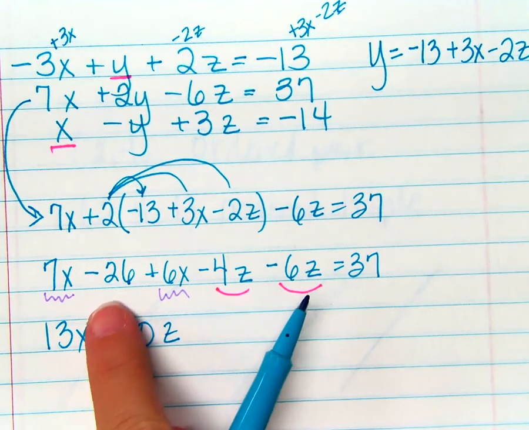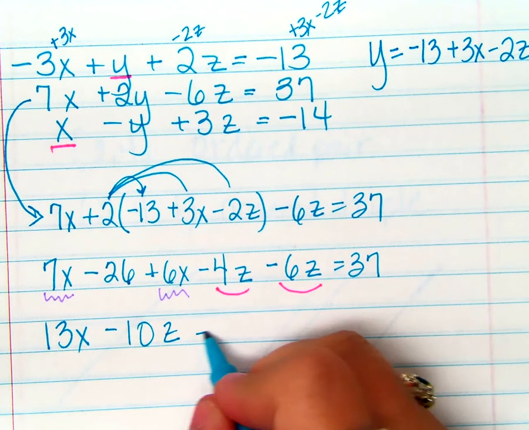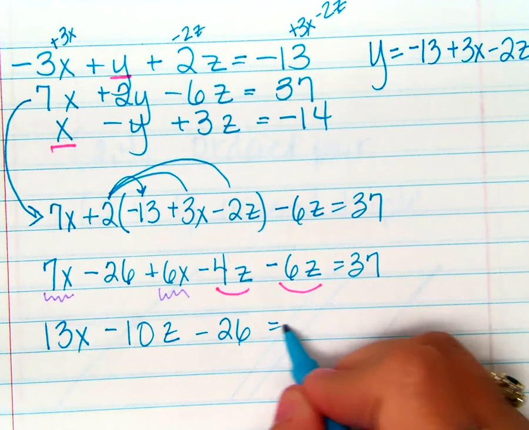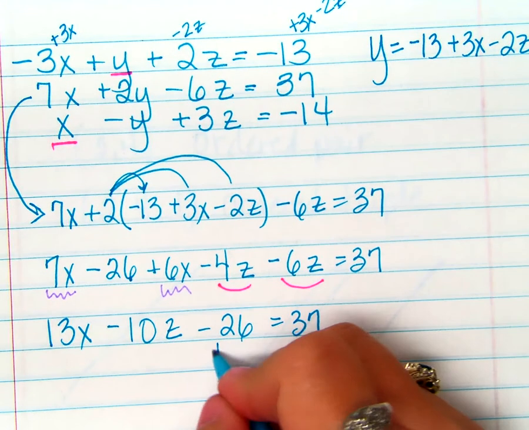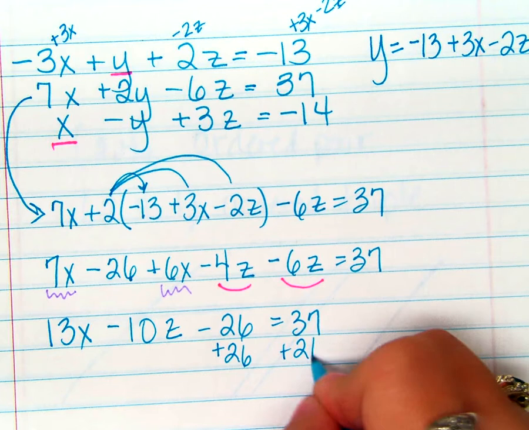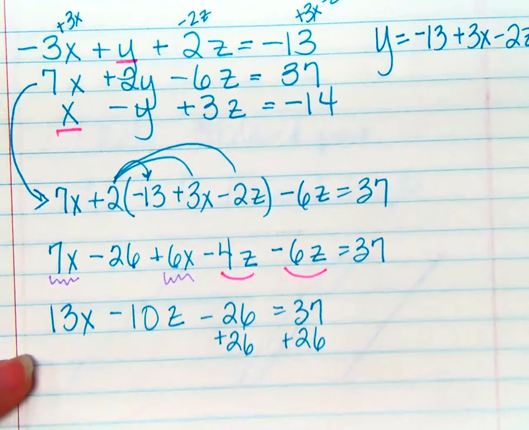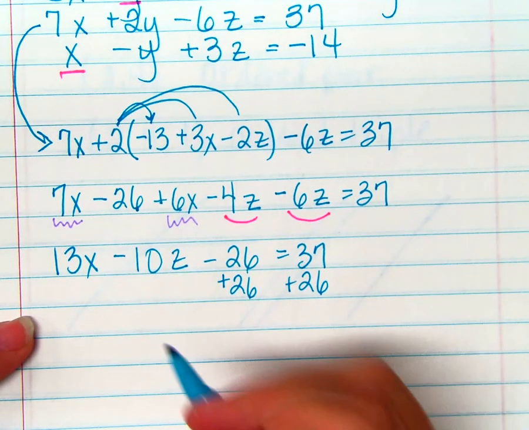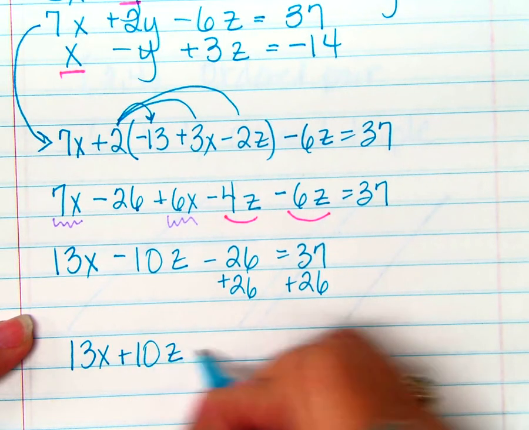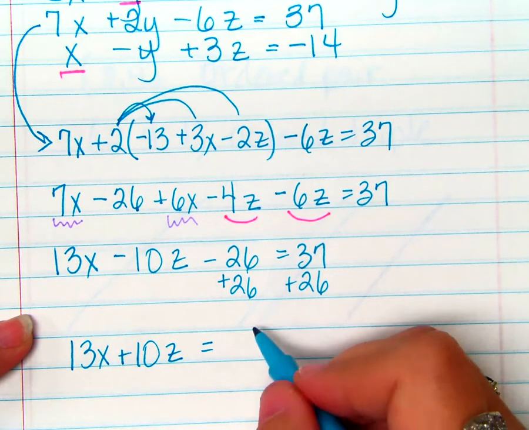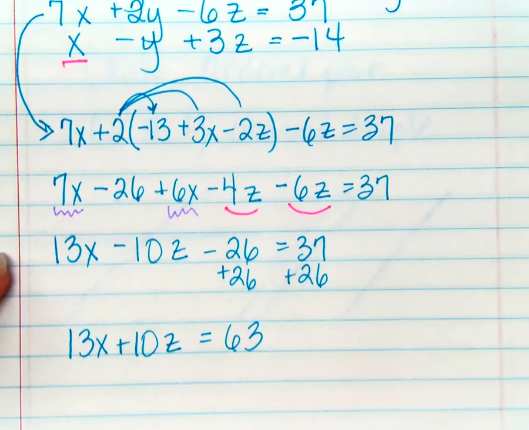And then I have this negative 26. And then I have equals 37. Is that as simplified as I can get it? No, what else can I do? Very good. Add 26 to both sides. So that my as simplified as possible equation right now is 13x plus 10z equals 63. Absolutely.